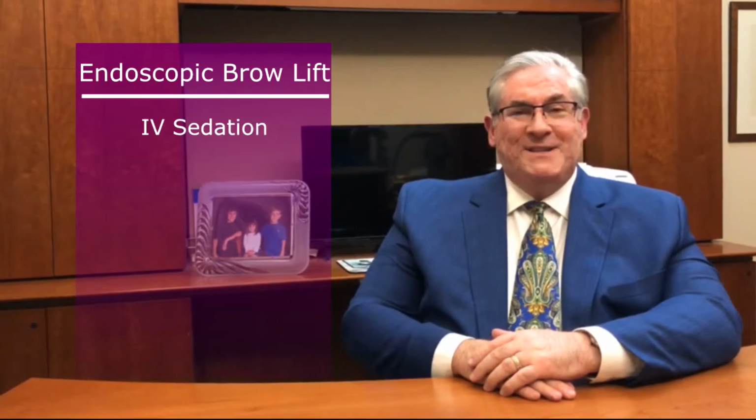Nonetheless, a direct brow lift is still commonly performed, and certainly those patients who are older or have more wrinkled foreheads are generally good candidates for that. Now let's compare a direct brow lift with an endoscopic brow lift. An endoscopic brow lift is a procedure that's always done under IV sedation.